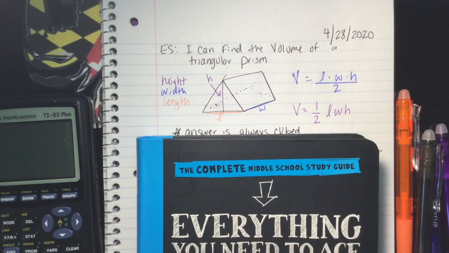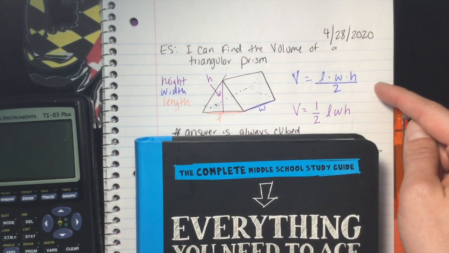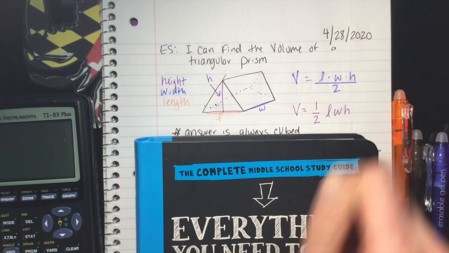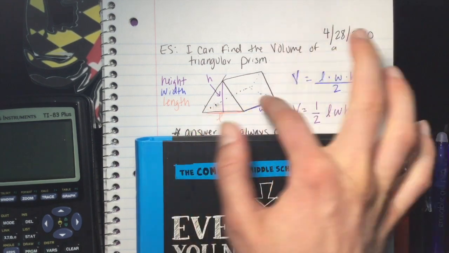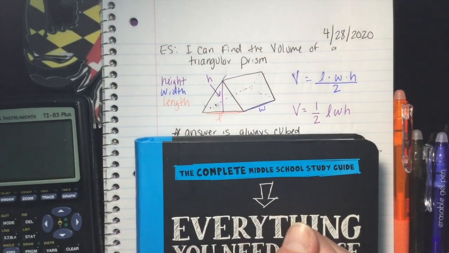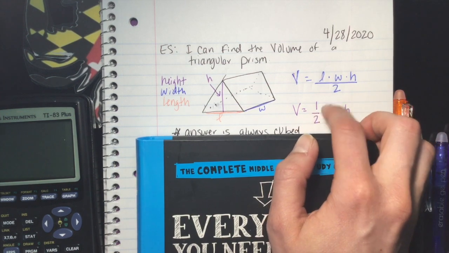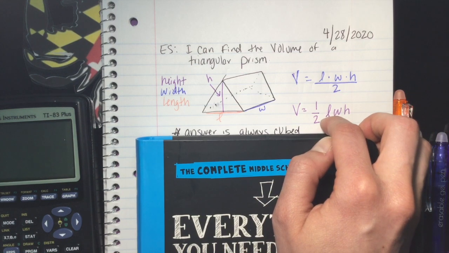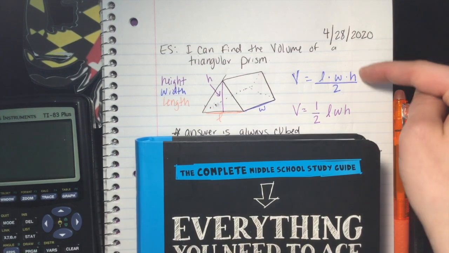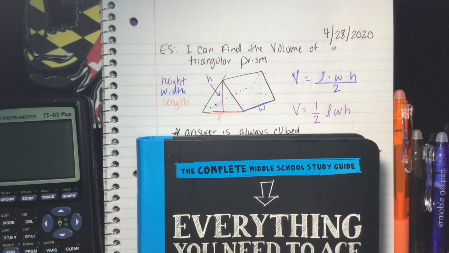Okay, and there's two different formulas you can use. It's up to you which way you'd like to use it. This first one right here, we just take our length, our width, and our height, and we divide it by 2. So we take our length, width, and height, multiply those together, and then cut it in half. And then with this second one, what you're going to do is take half of the first one, so half of the length, and then multiply that by the width and the height. So you can use either formula, whichever suits your fancy.